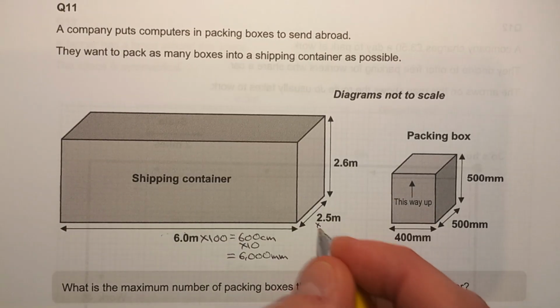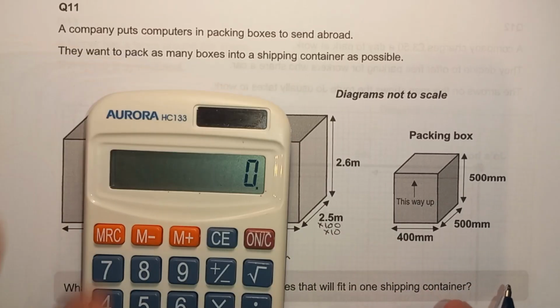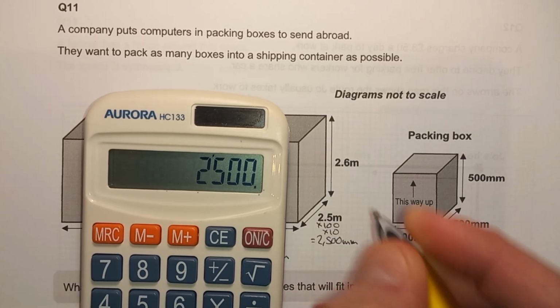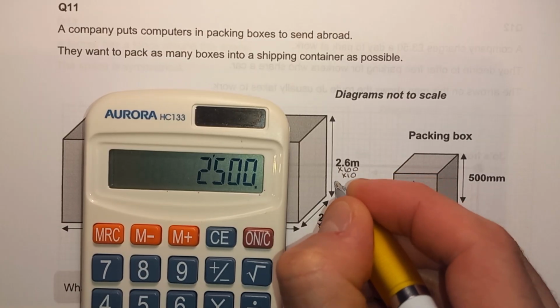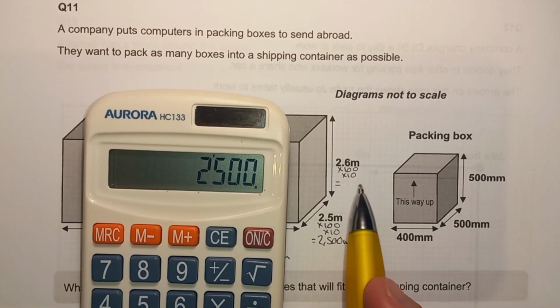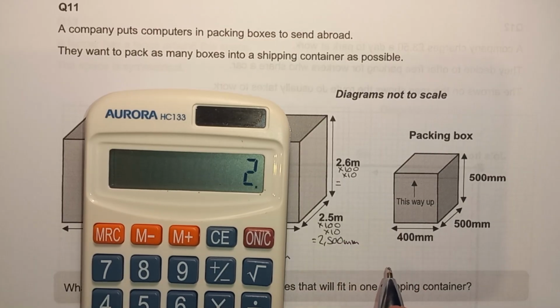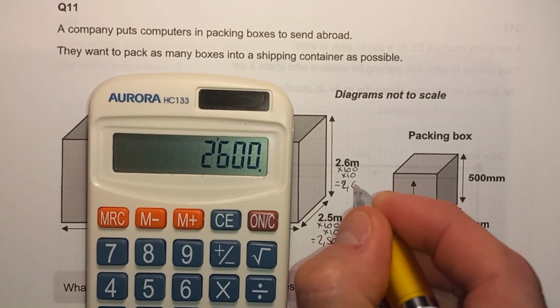So we can do the same with these. I'm going to multiply it by 100 to get centimetres and then multiply it by 10. So if we do that with the calculator, 2.5 times 100 would be 250 centimetres, times 10 gives us 2,500 millimetres. Same here, we'll multiply it by 100, then multiply it by 10. You could just multiply by 1,000, but I find it easier to think of it step by step, changing to centimetres first and then millimetres. So 2.6 metres would be 260 centimetres, which is 2,600 millimetres.